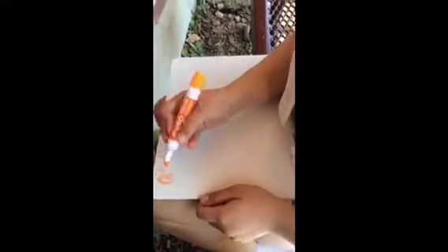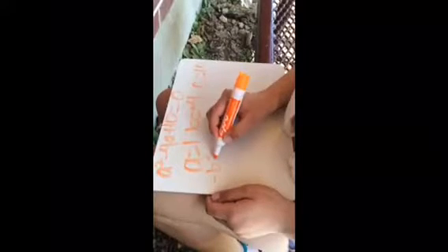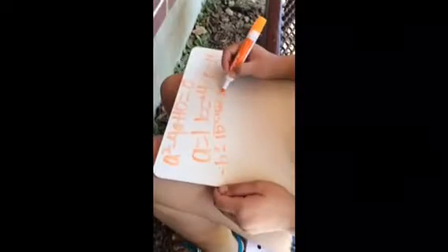Okay, so we're going to find our quadratic formula, and you have to find your a. So a is 1, and then b is negative 4, and c is 10. Okay, so your formula for the quadratic formula is this: negative b plus or minus the square root of b squared minus 4ac, divided by 2a.